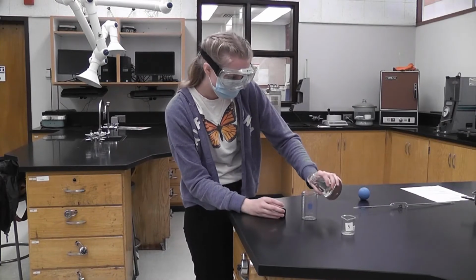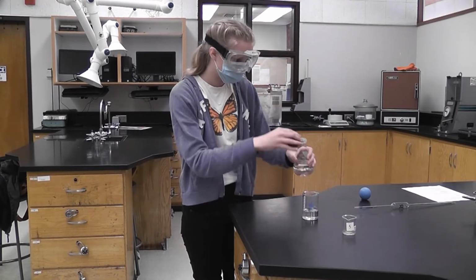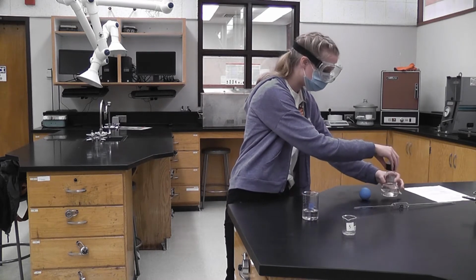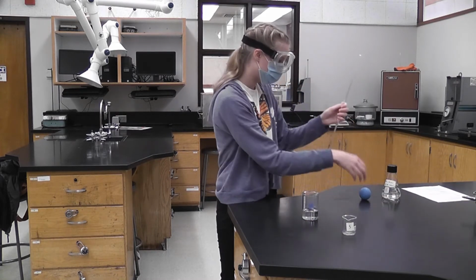So now for solution 5. Final solution, and this one was the 40 grams per 200 mLs.